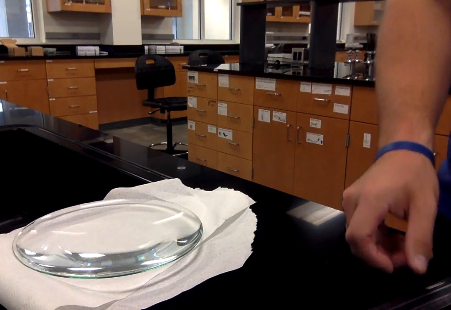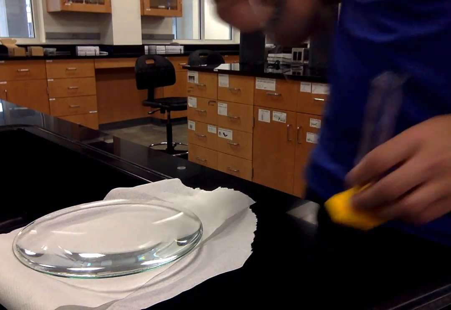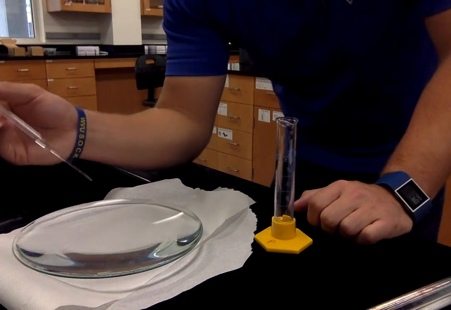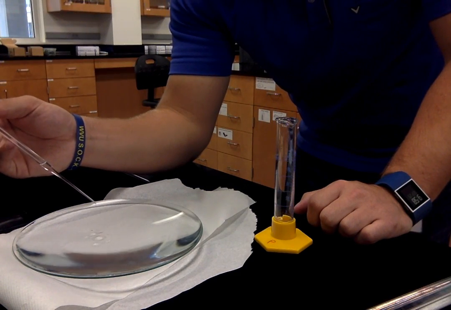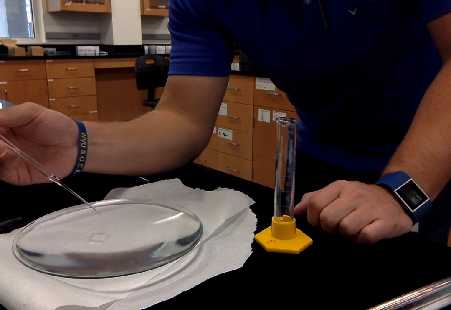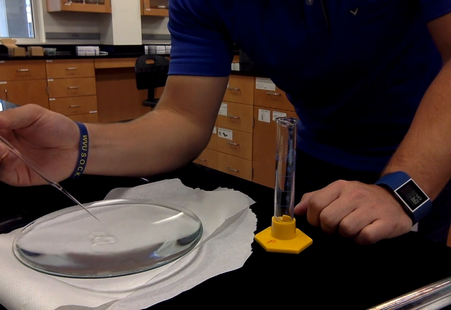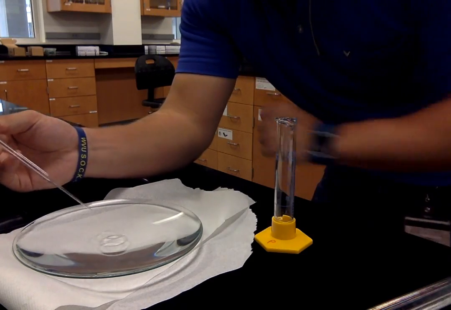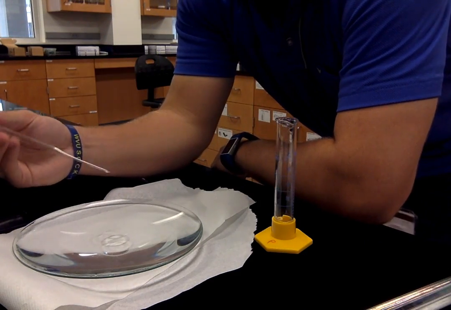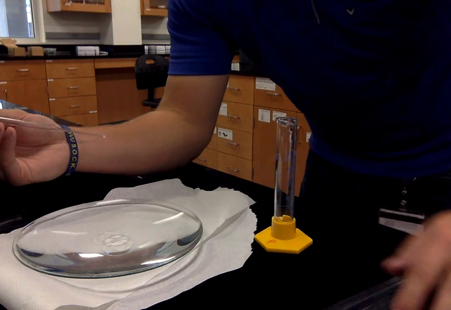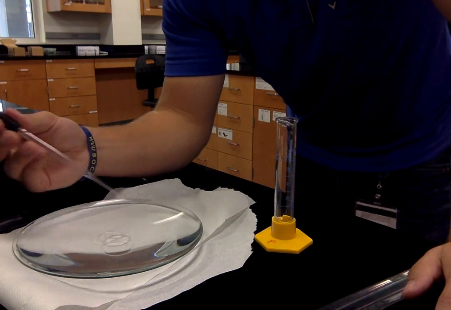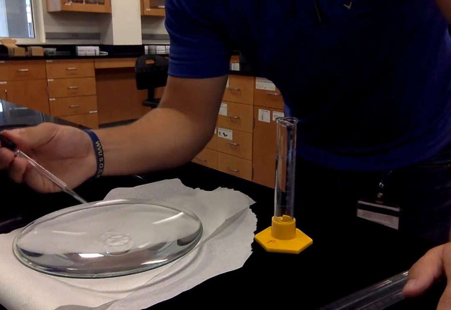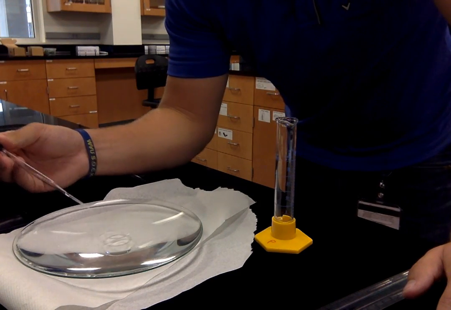Then what you're going to do is take your stearic acid solution and add it dropwise to your watch glass, and as you can kind of see, it's forming a little monolayer. Okay, well, I'm doing this pretty quickly. You're going to do it dropwise, and you're going to count each drop. And since you know how much volume is in each drop, you're going to be able to calculate exactly how much stearic acid you're putting into your solution.